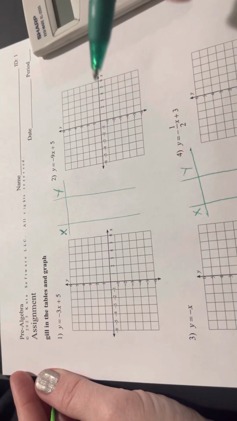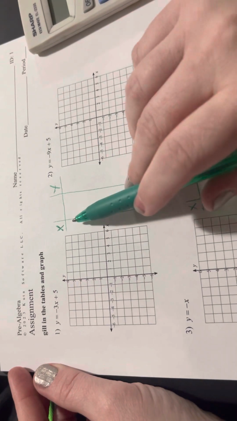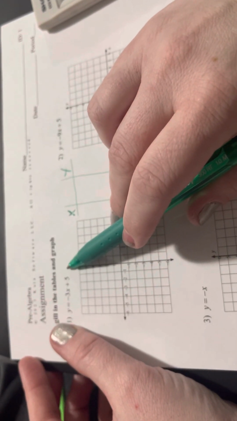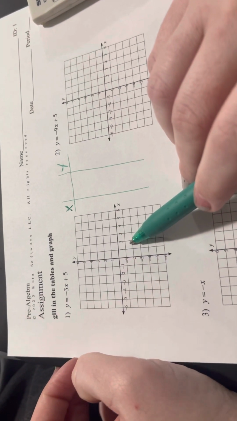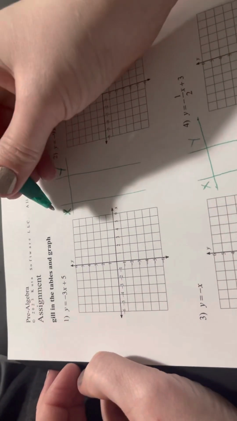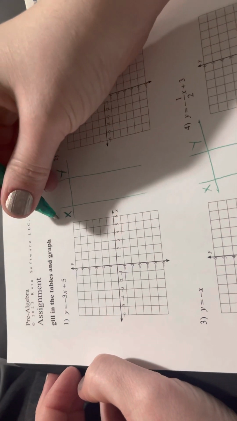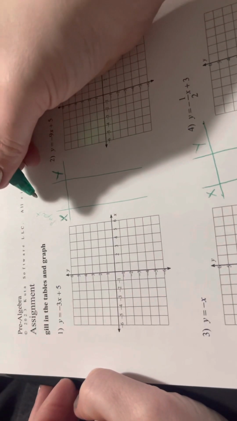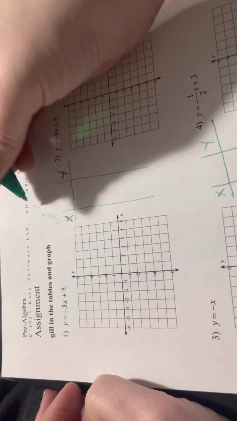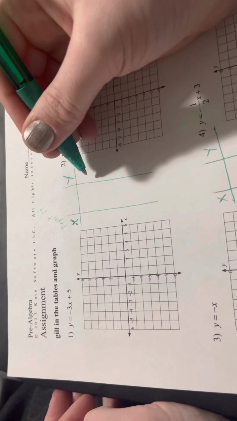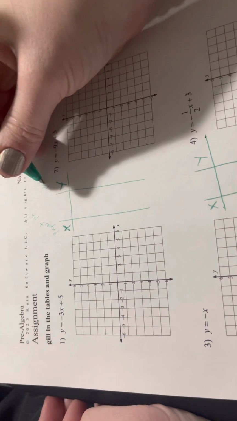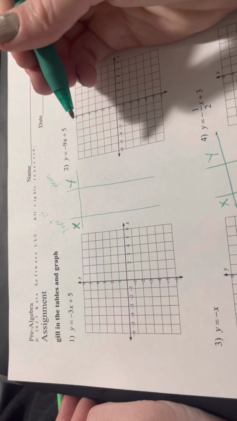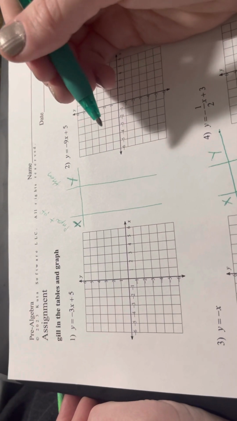Hey class, today we're going to be reviewing how to use an input-output table to graph this equation on this graph. Okay, so if we remember right, our x value is always going to be the input, or as I like to call it, the if statement. If x is equal to this, then y will be equal to this. Okay, so let's go ahead and try a few of these and then we'll be able to graph it.